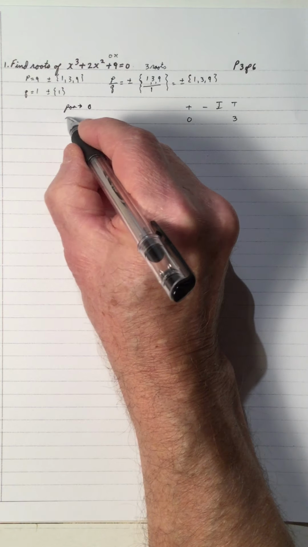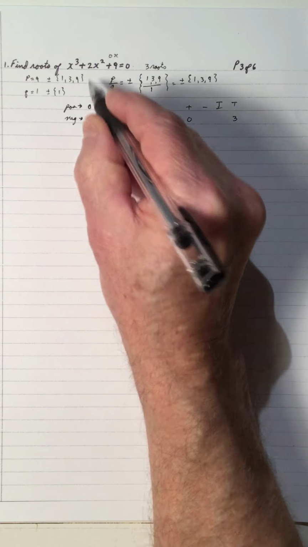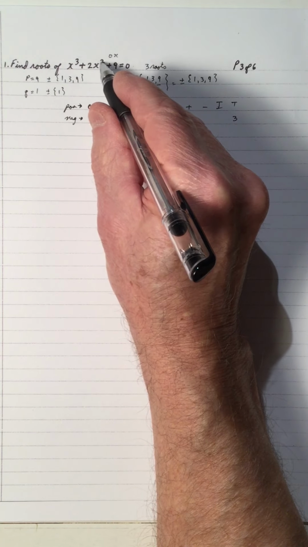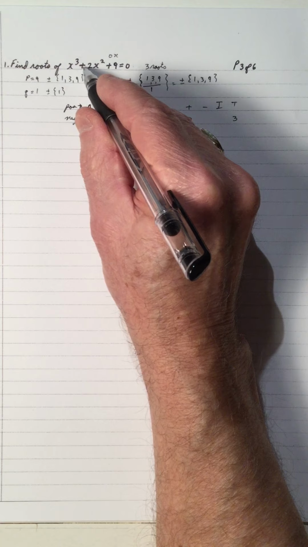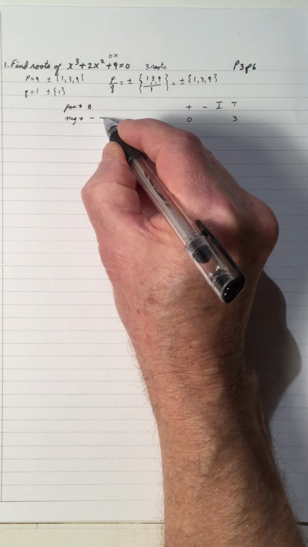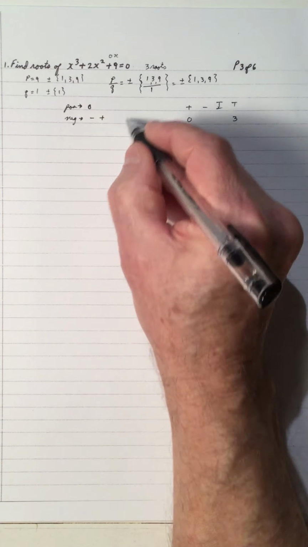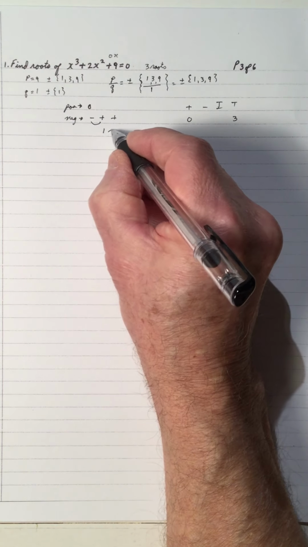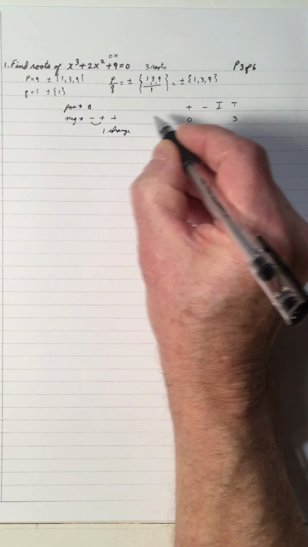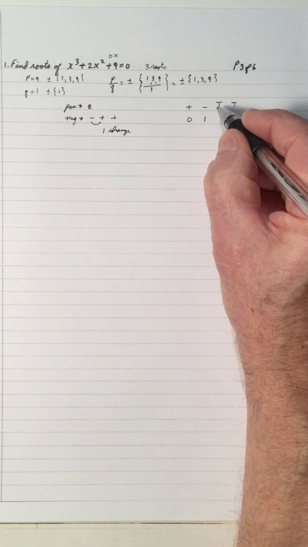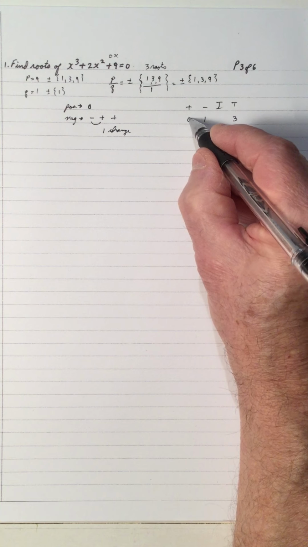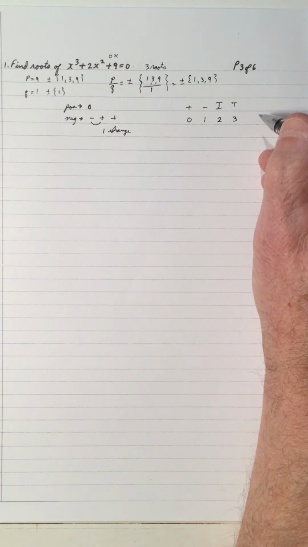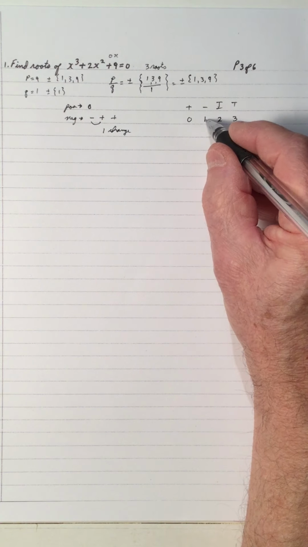If we look at the number of negative roots, we put a negative here: negative x cubed is negative, negative x squared is positive, so positive 2 times a positive is positive, and a positive 9. So we have one change, so we have one negative root. There are 3 roots, so we have no positives, 1 negative, so we must have 2 imaginaries.